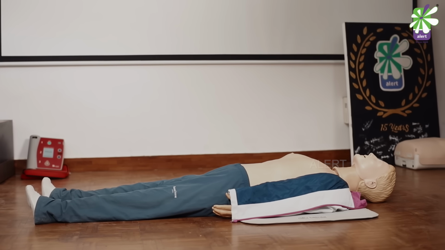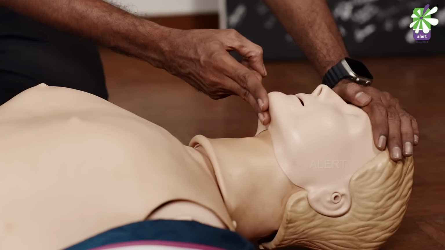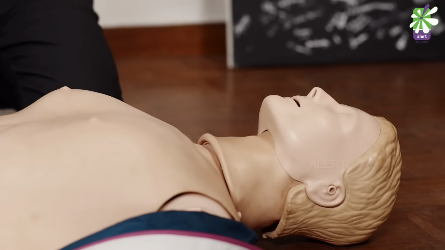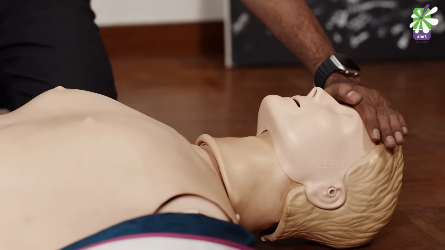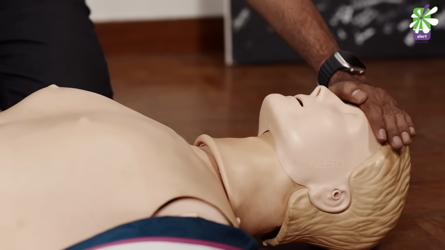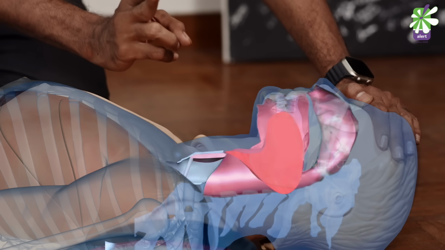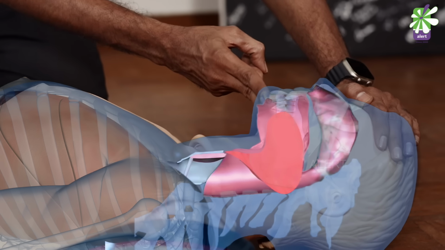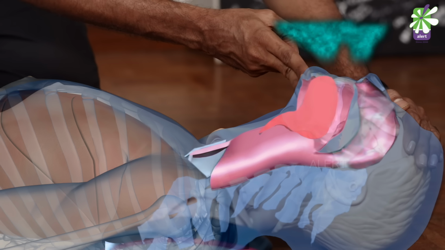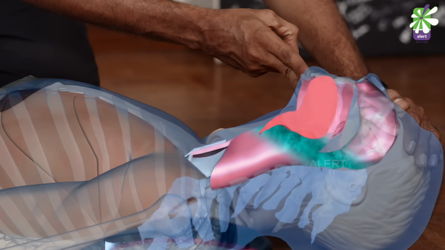The remedy for this situation is to tilt the head and lift the chin. Use one hand to hold the forehead of the victim and tilt back gently. Then, use 2 fingers, index and middle finger of the other hand to lift the chin. This method is known as head tilt and chin lift.